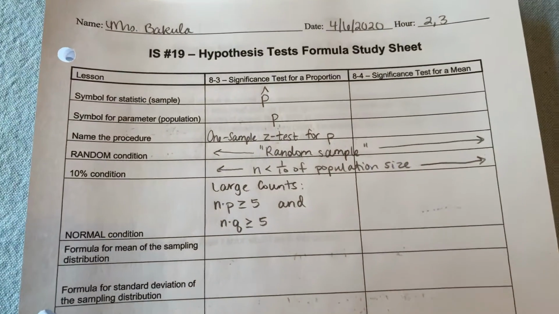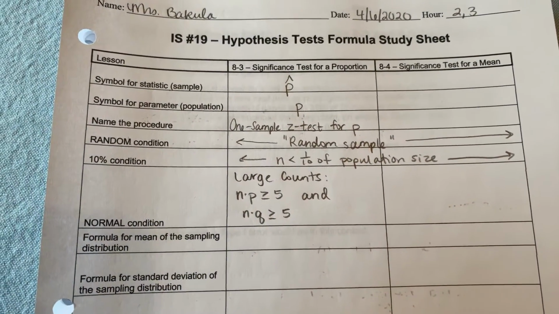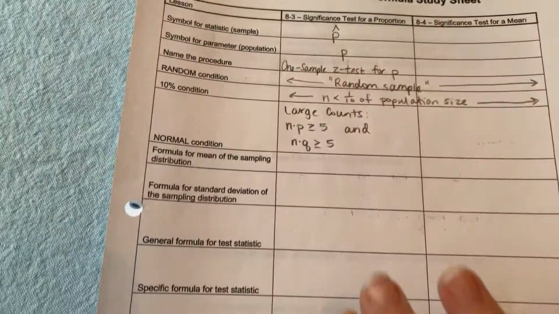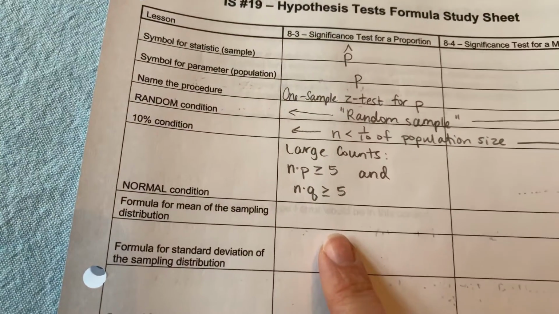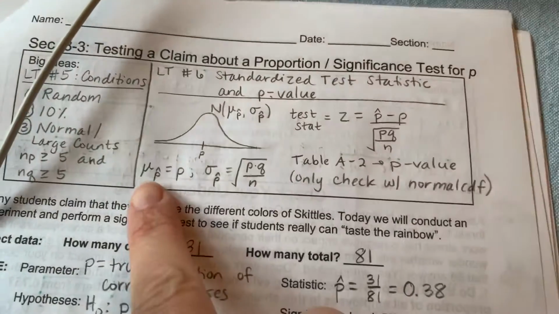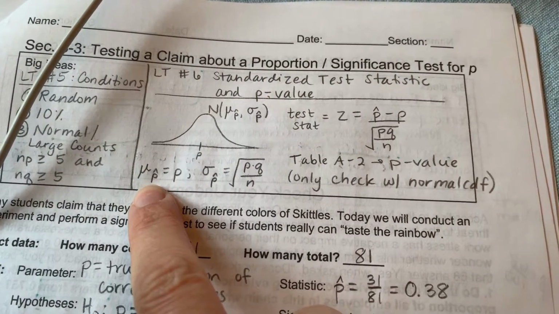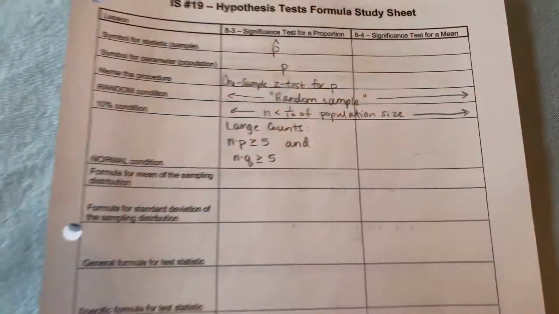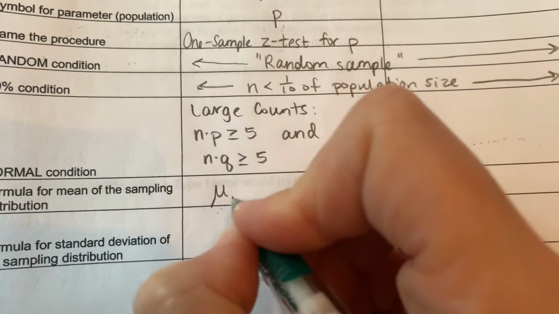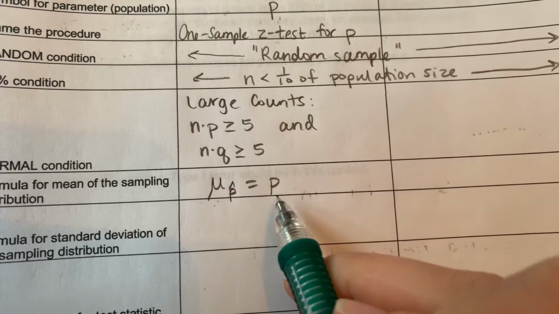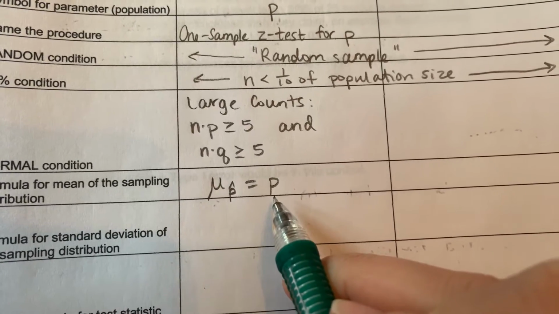Okay, so before we start talking about the formulas, actually, I take that back. I'm going to go ahead and talk about proportions in their entirety and then compare them to the means. So let's go ahead and talk about the formula for the mean of the sampling distribution. That's stated right over here in our big ideas. Mean of the sampling distribution of sample proportions, or mu sub p hat, is equal to p, the hypothesized population proportion. So mu sub p hat is equal to p. So whenever I sketch my normal curve, the hypothesis for p will be in the center.